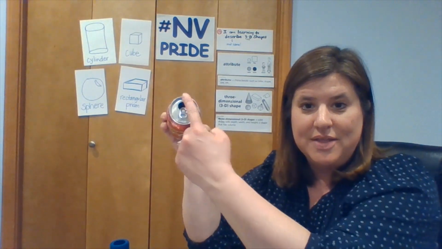I also had my tasty Coke can. And look at that. There's a circle at the top and a circle at the bottom. What cylinders did you find in your house?